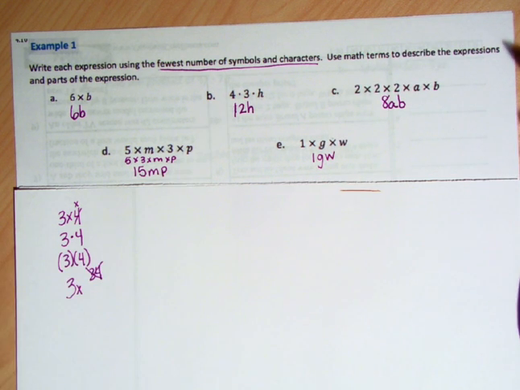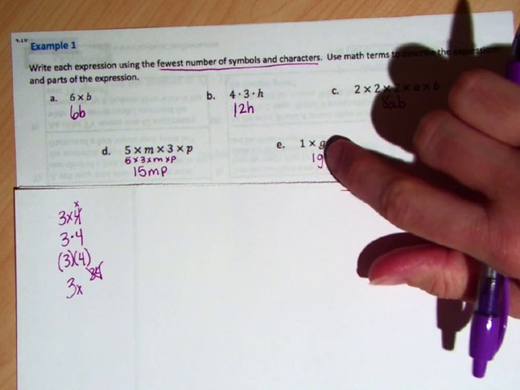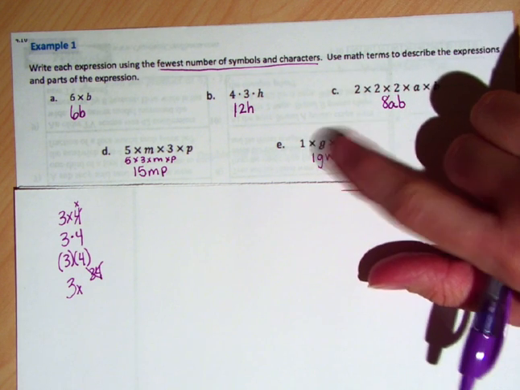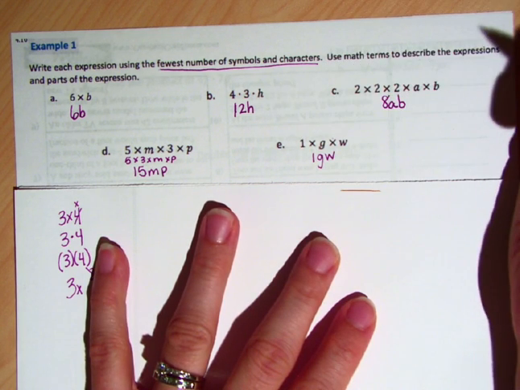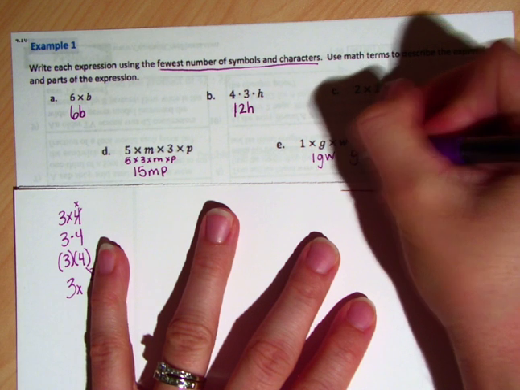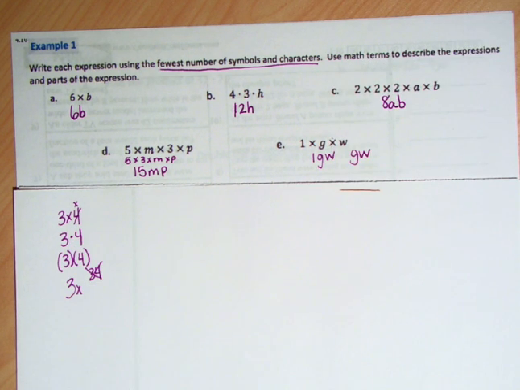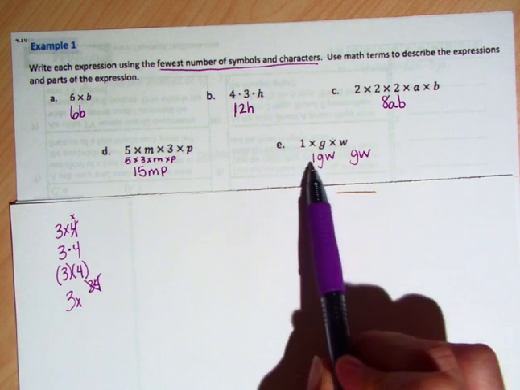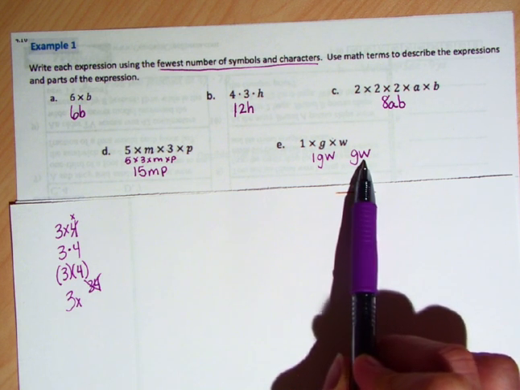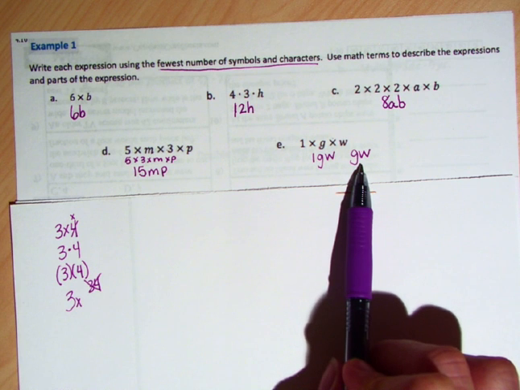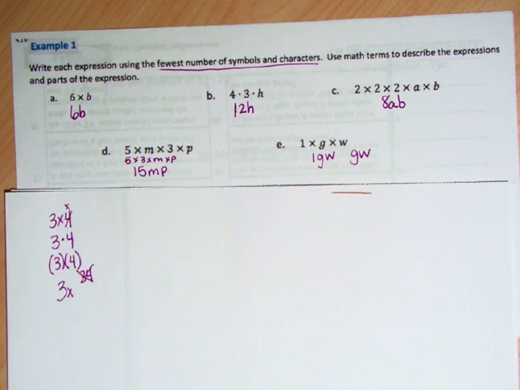The identity property of multiplication says any number times 1 is itself. Let's say G times W is a number, because it will be a number, times 1 is going to be GW. So we can leave off the 1, and the correct way to write it is GW. Because when you take GW, let's say it's 3 times 4, which is 12, 12 times 1 is still 12. Whatever number that becomes, times 1 is still just that. So we'll leave off the 1 because it's the proper way to do it.